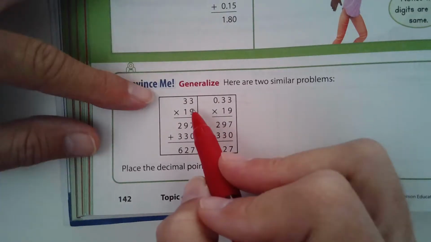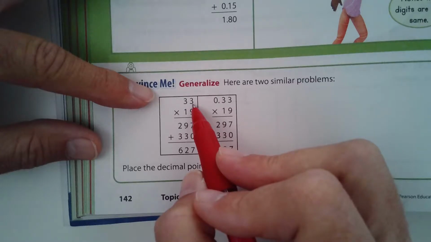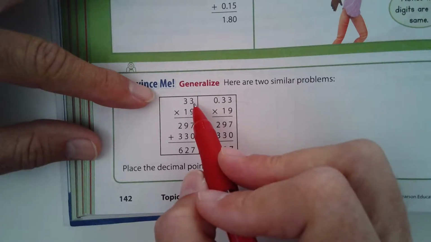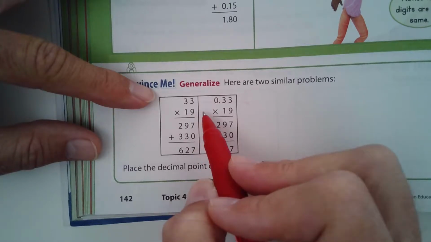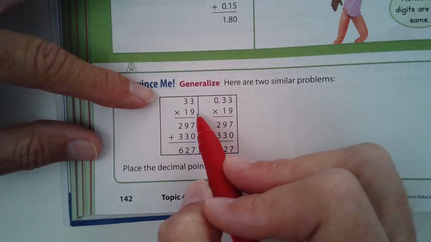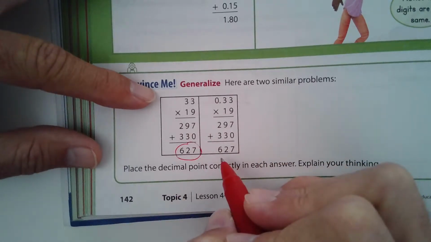So for this first one here, we have a whole number, 33. There's no part of a number. There's no decimal. We have 19. That's a whole number. There's no part of a number. There's no decimal. It's not 19.2. You just multiply those together and you get 627.